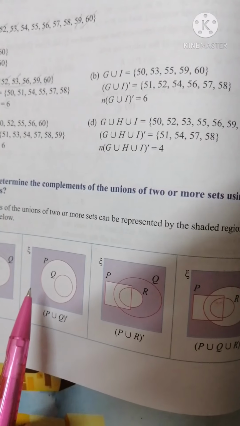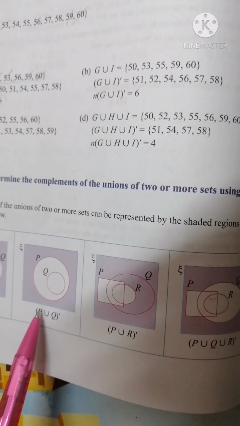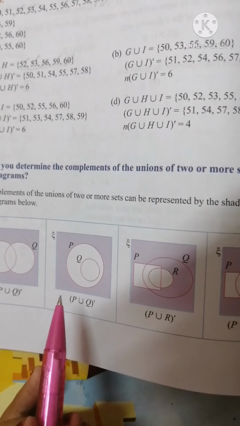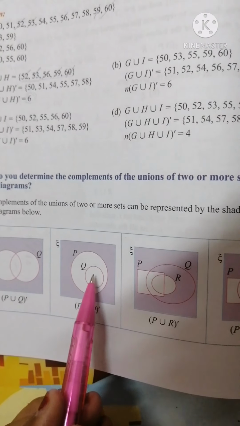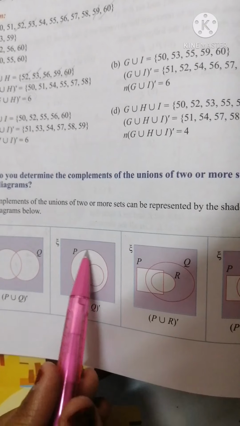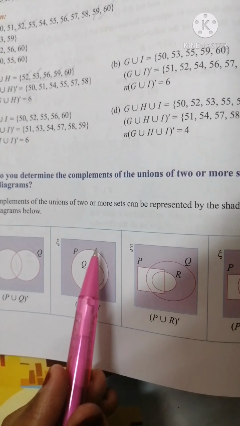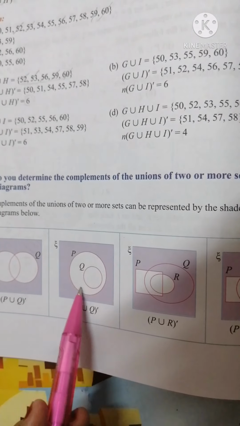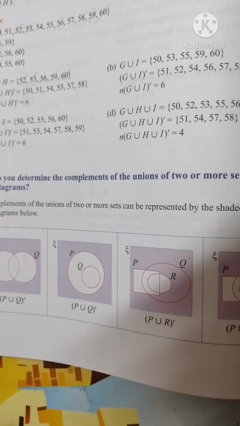Okay, now look at the next one. P union Q. So you need to know which region is P union Q. P and then Q. There is a prime here, so other than this region, outside of set P and set Q. Like that. Just like that. Okay, now look at the next one.